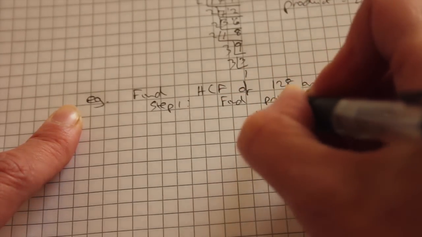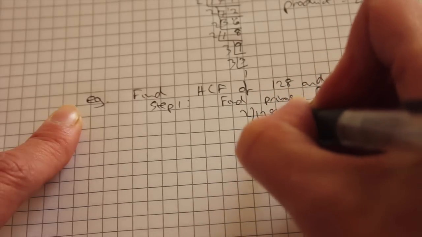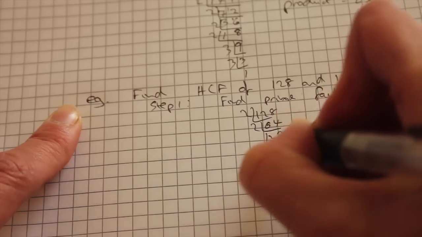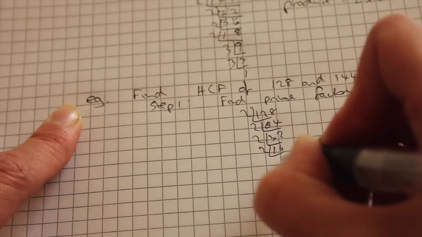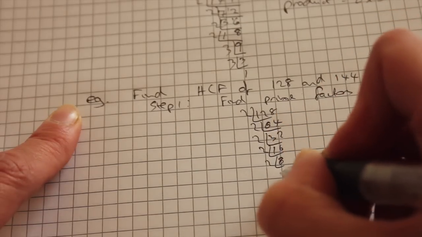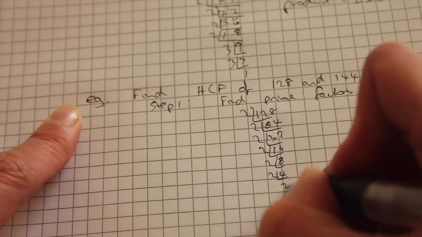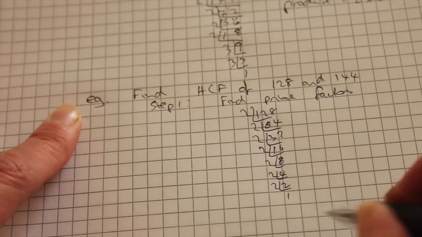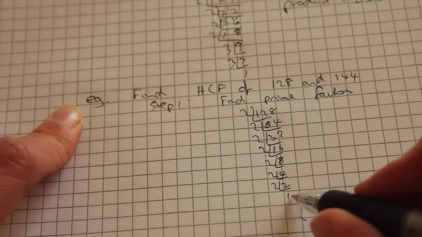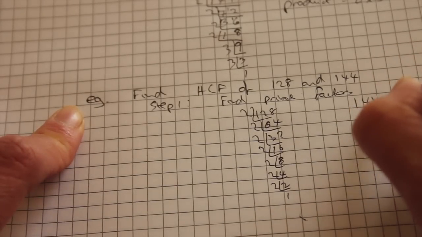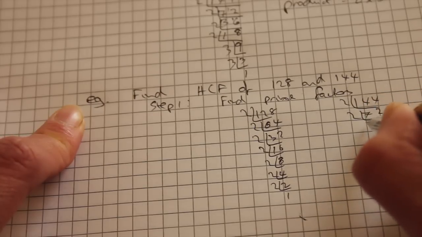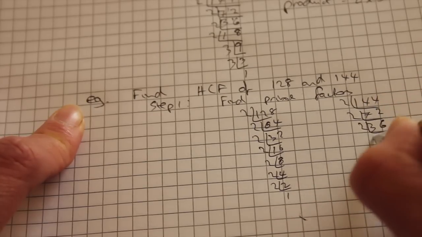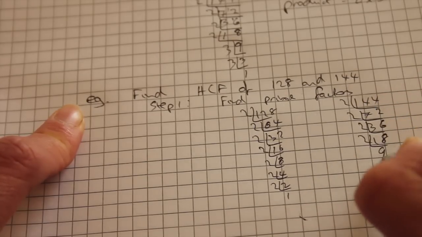So take your 128, divide it by 2 to give you 64, divide it by 2 to give you 32, divide it by 2 to give you 16, divide it by 2 to give you 8, divide it by 2 to give you 4, divide it by 2 to give you 2, divide by 2 to give you 1. You always finish when you hit 1 at the bottom. 144 now. Divide it by 2 to give you 72. Divide it by 2 to give you 36. 2 to give you 18. Divide by 2 again. Divide by 3 and that.